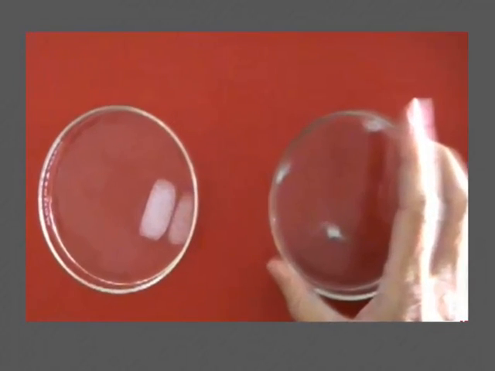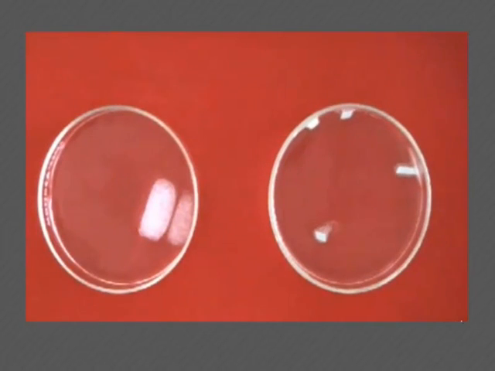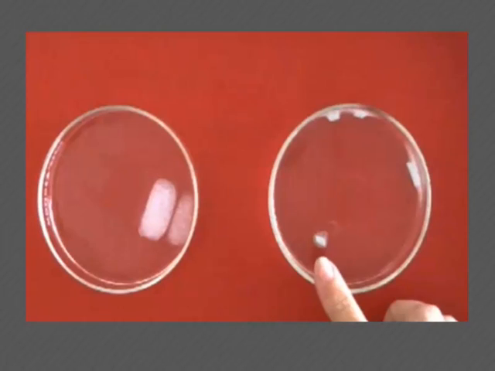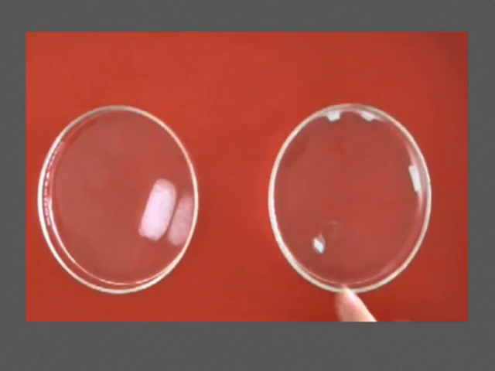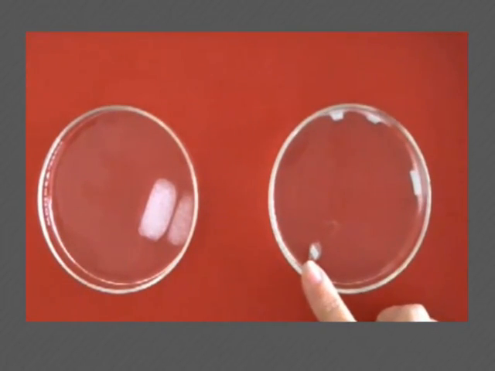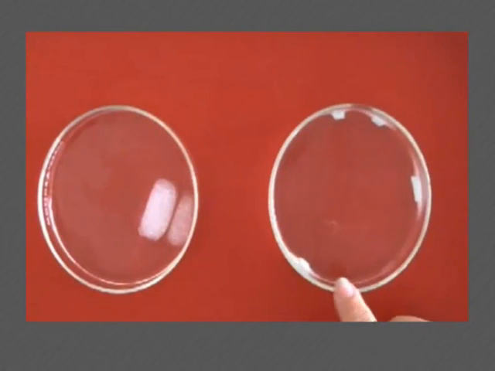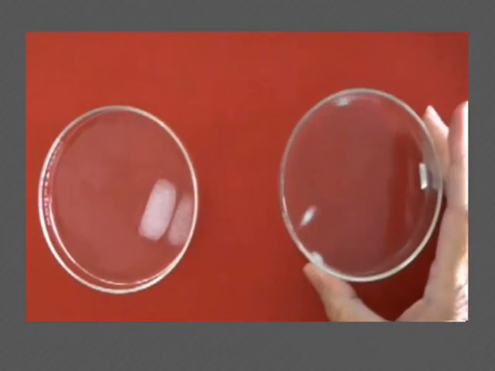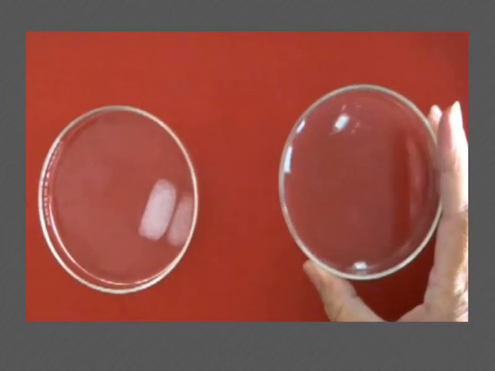So let's continue. I shake it around. You can kind of see the bubbling that's going around on the edges. That's the formation of the hydrogen gas. So look carefully, and you can see the bubbling right around this piece of magnesium. That is an indication that a gas is being formed.